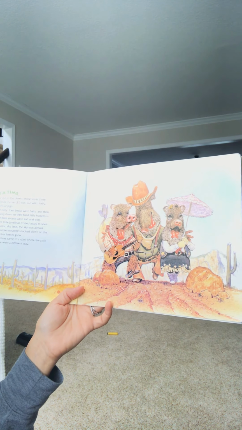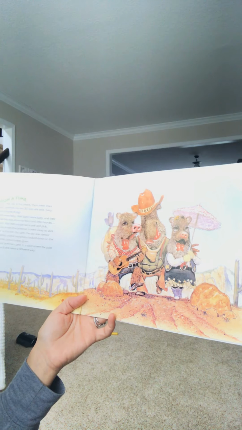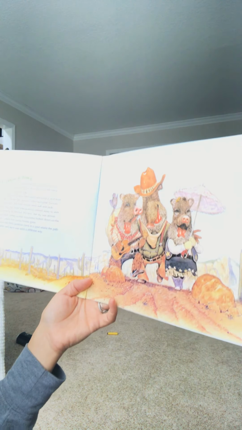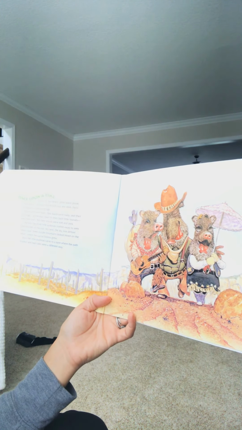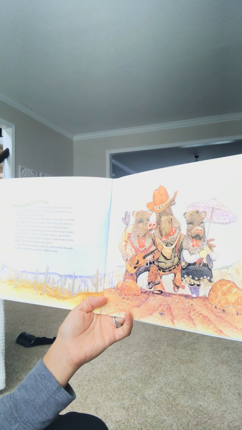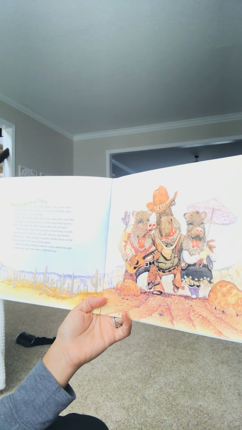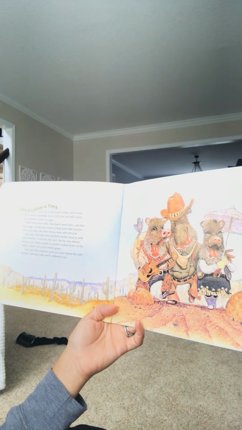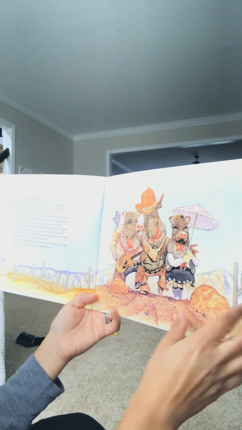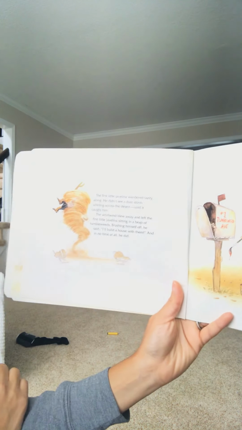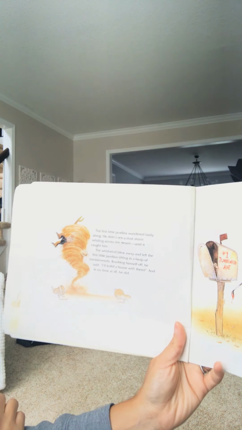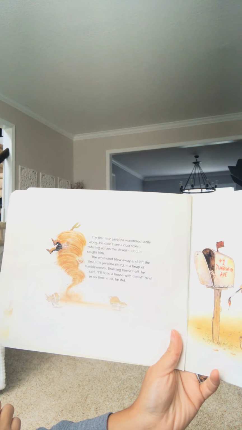Cactus forests? What? Did you know anything like that existed? Cactus forests? Soon the little javelinas came to a spot where the path divided and each one went a different way. The first little javelina wandered lazily along.